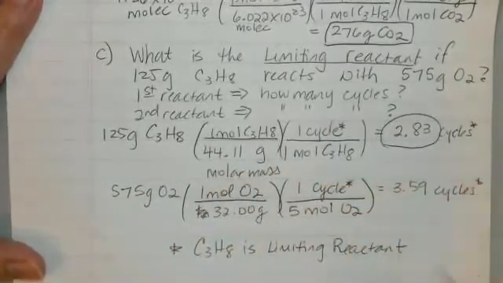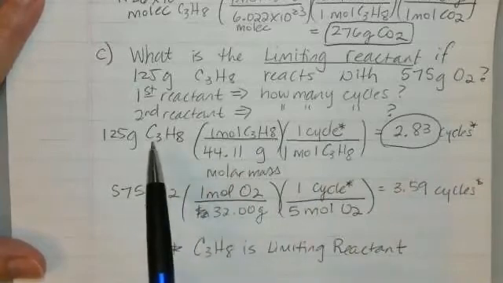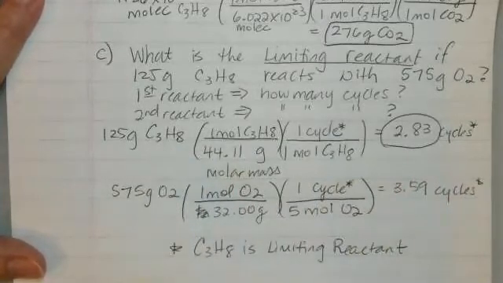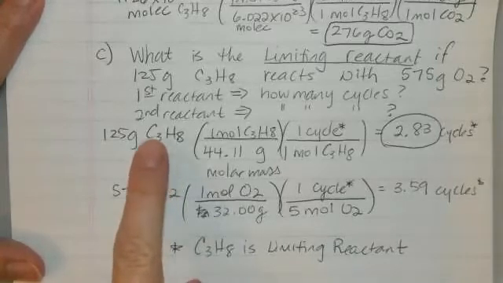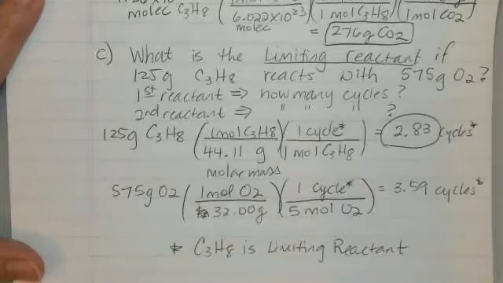So if we did want to follow this up and then say, okay, well then how much CO2 could we make? We're going to know that the propane is going to determine that because the oxygen will be present in excess. All right, we'll get to that in the next example. And the oxygen can't go all the way through to make the CO2 on the product side because it doesn't have enough propane to do that with. The propane limits how far this can go and thus limits how much CO2 we could make.